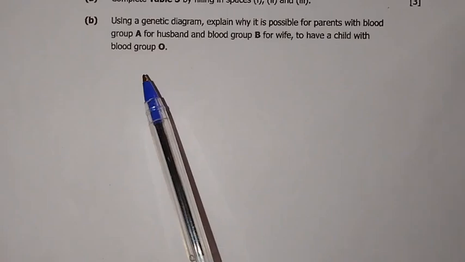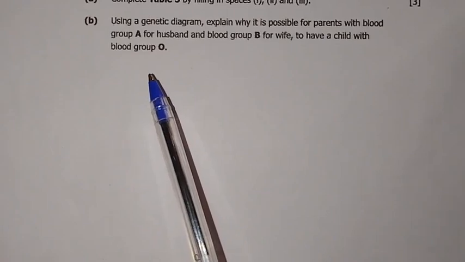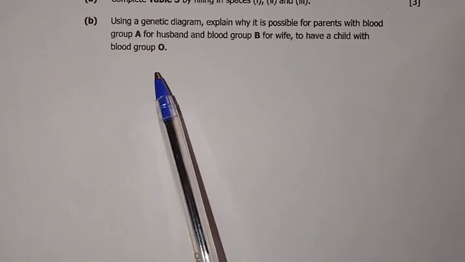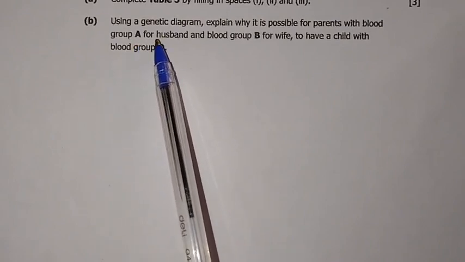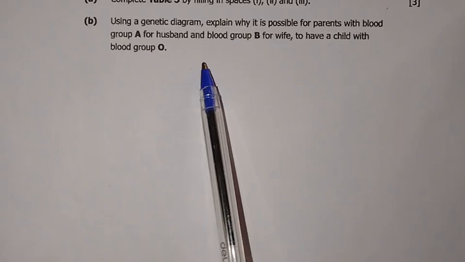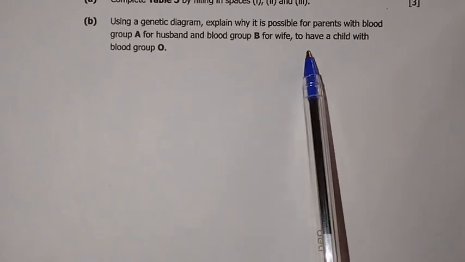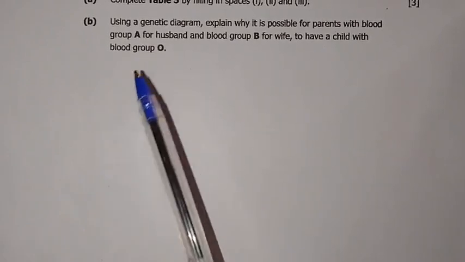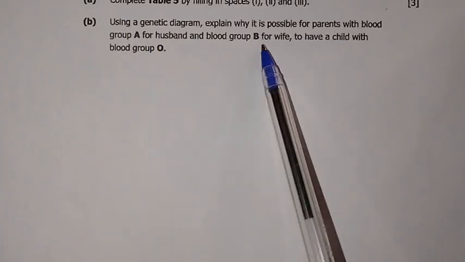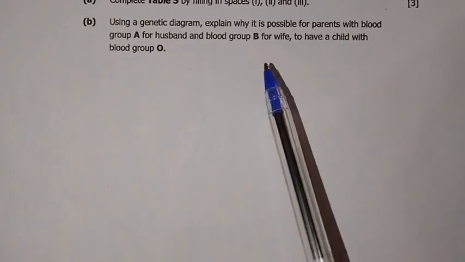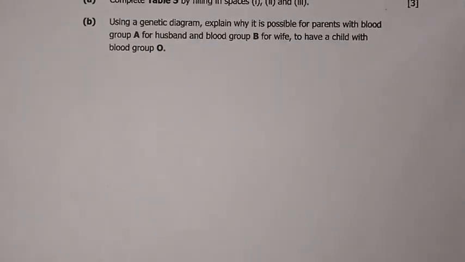So here we need to explain using a genetic diagram why it is possible for a parent who's having blood group A, which is for the husband, and another parent who's having blood group B for the wife to have a child with blood group what? O. So first thing you have to take note that when you look at blood group A and B, these two blood groups can exist in two different forms. So what does that mean?